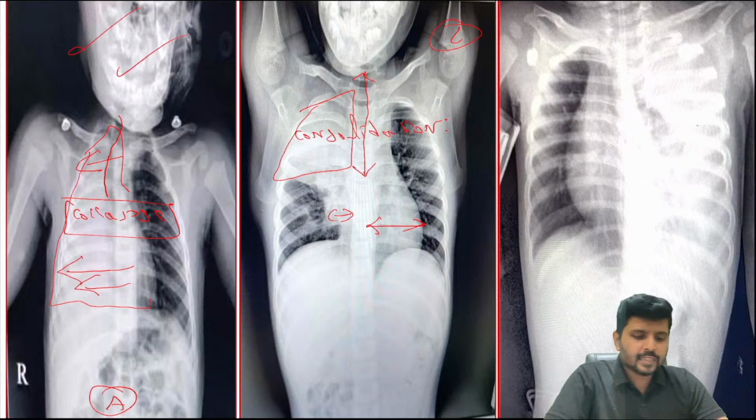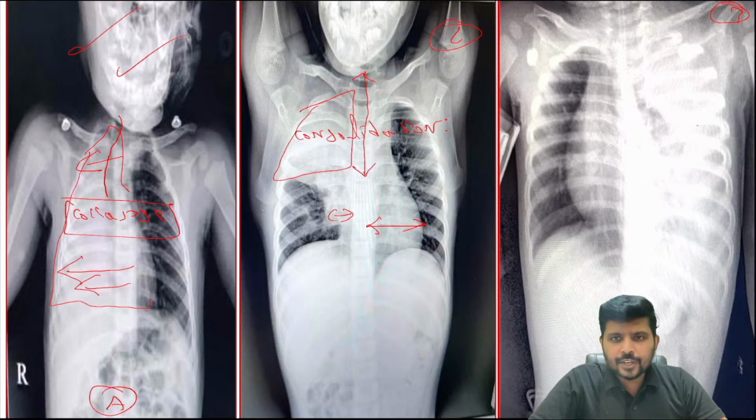Now look at this, the third X-ray. And what happens here?